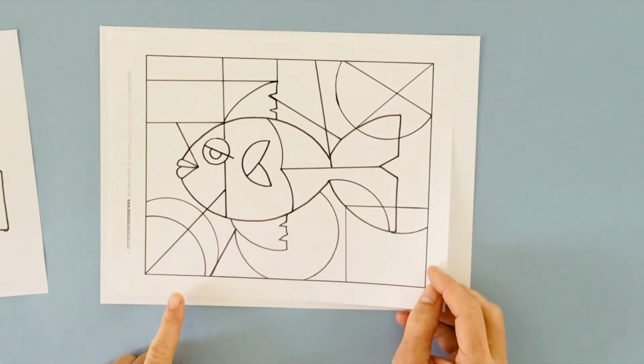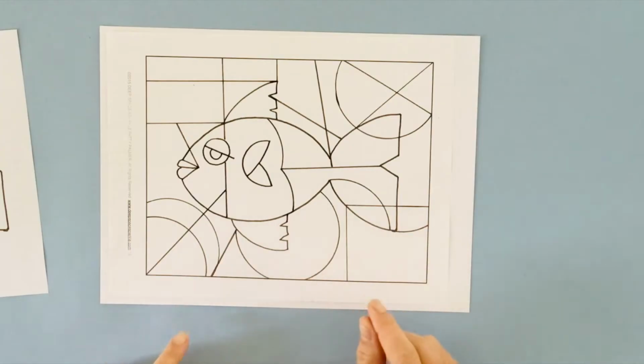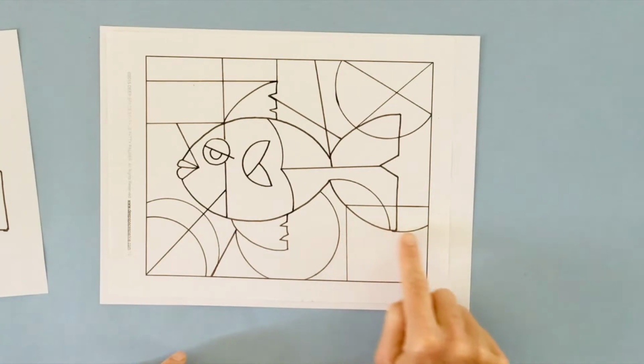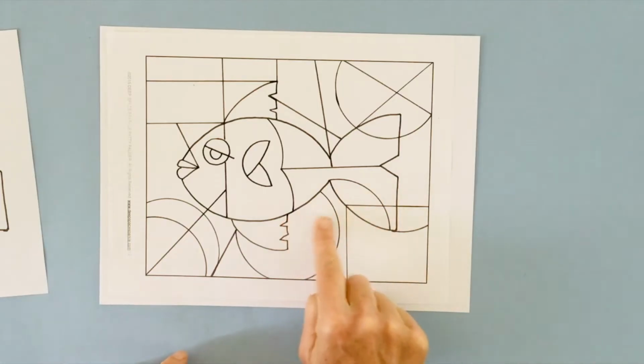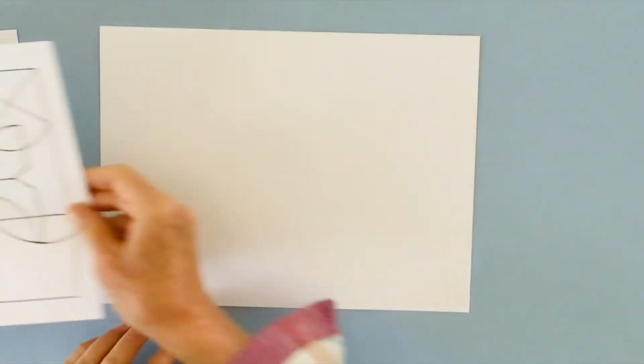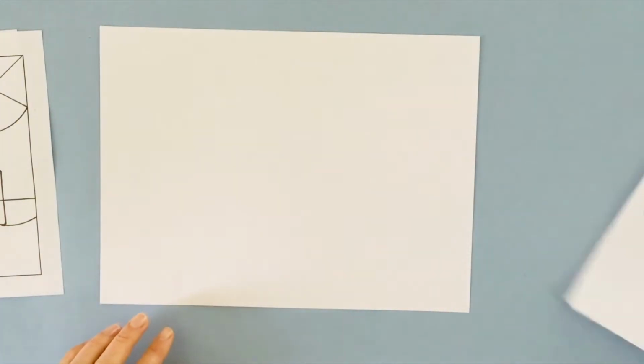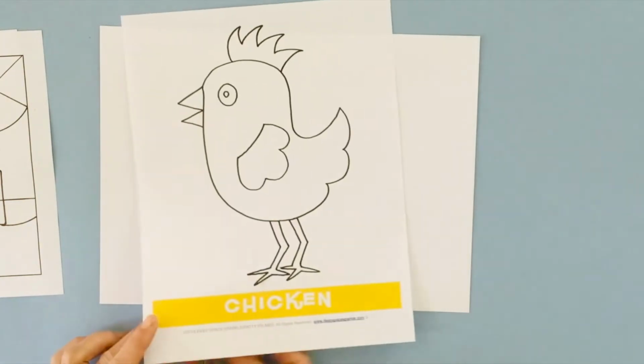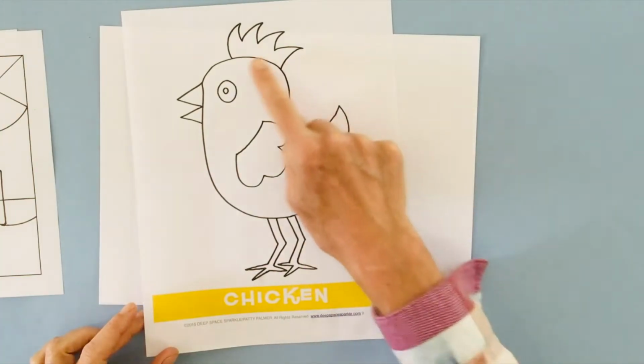This is how Cubists would segment their pictures with lots of different areas. Each one here becomes a shape within a shape. I'm going to show you another example, if you wanted to draw a chicken. Here is my basic outline.